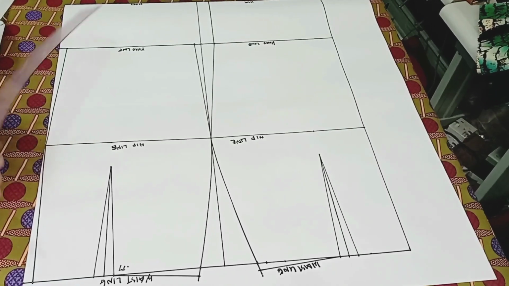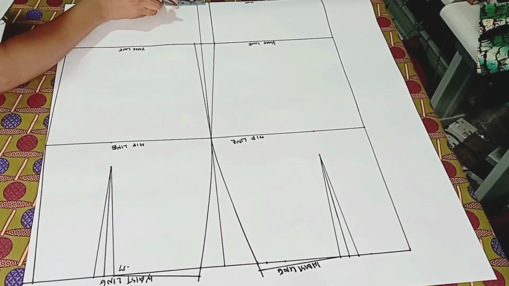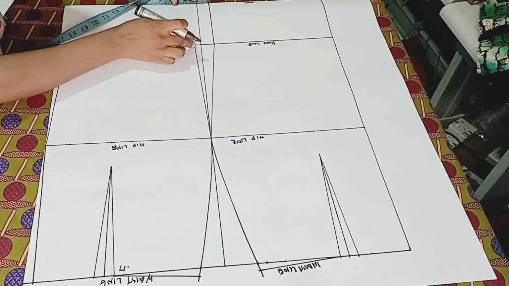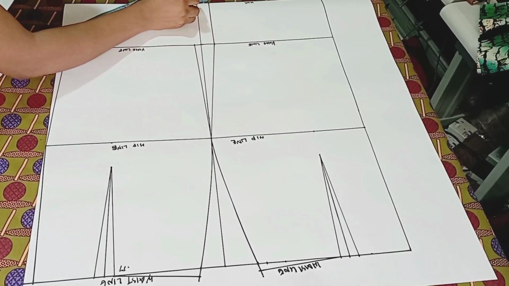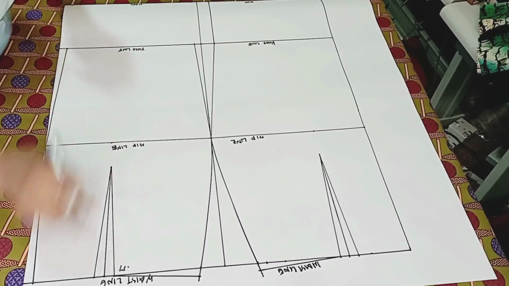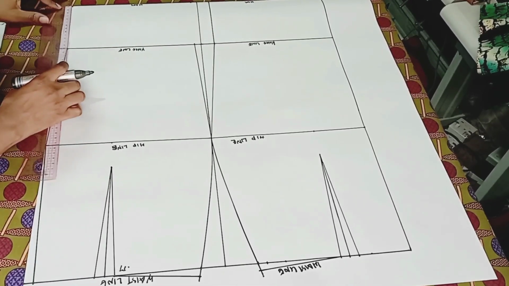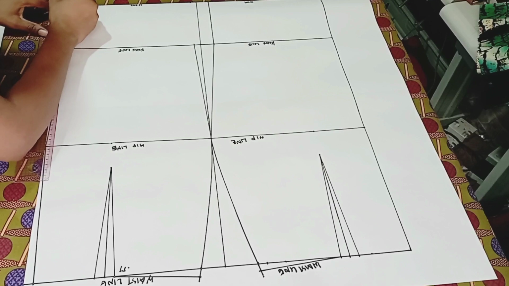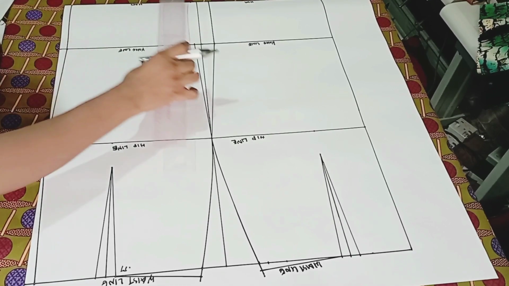Now I will go on the hemline, and I'll come in also by the same 0.5 on both sides, and I'll connect it like so.